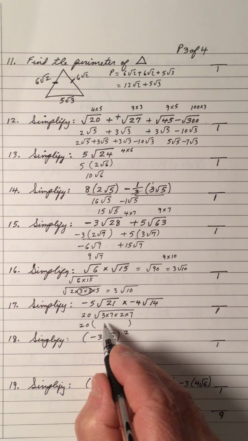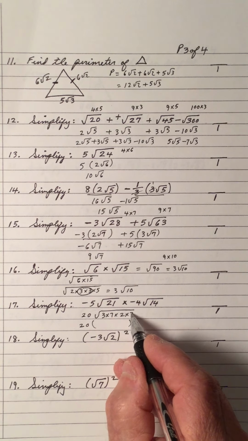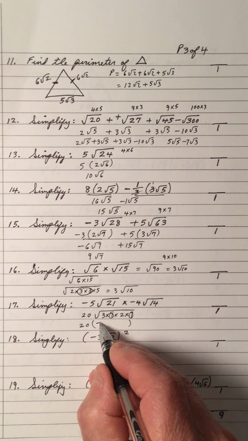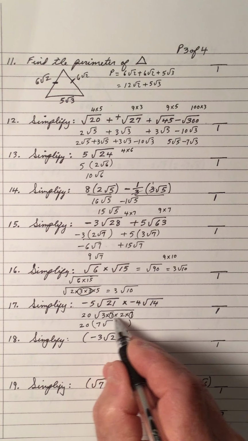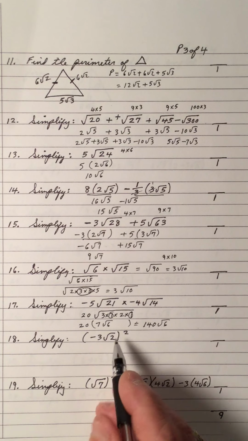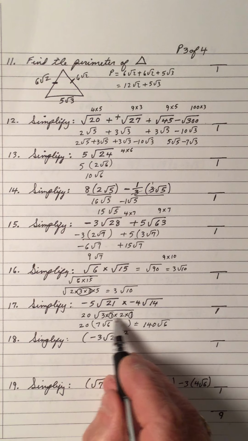Let's see what happens here. By not multiplying it out and getting a big number, breaking it down, I see 2 7s. So those 2 7s, I take one out. And I get 2 times 3, 6 left. So when I do that, 20 times 7 is 140 root 6. So when the numbers are large, it's easier to break them down into prime factorizations first, and then you can pick out the doubles.